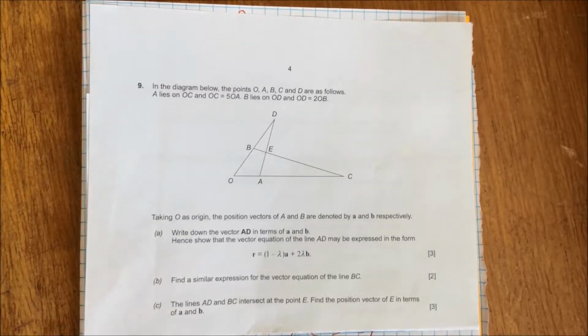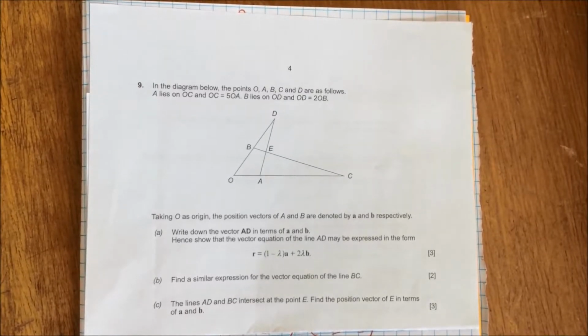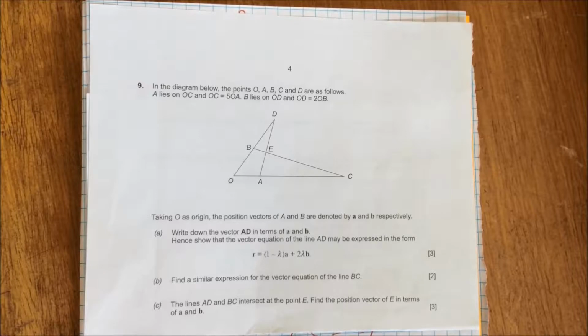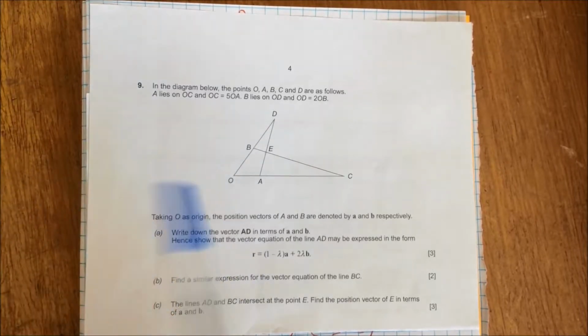Rightio, welcome back to 2017 WJC C4 paper. And I've just broke my pen, so I'll get another one. And this is the vectors question. This was a bit of a stinker this year. For some reason they binned the IJK and decided to have it all in terms of a and b position vectors. So it wasn't particularly nice.